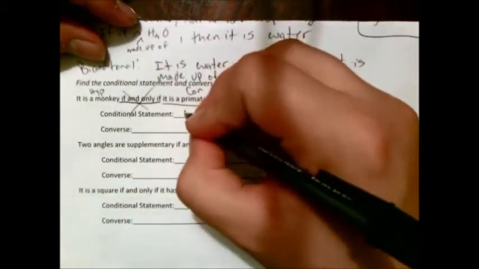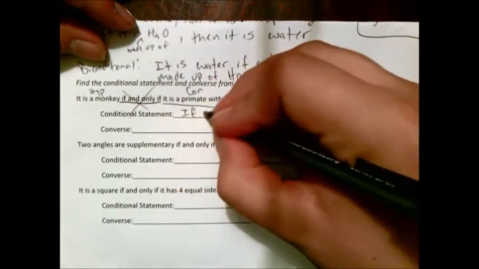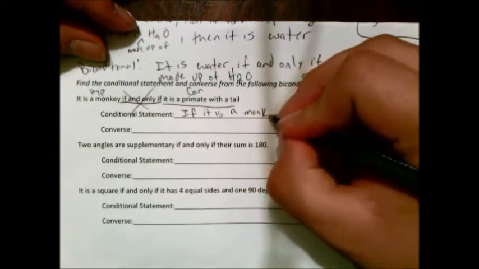Remember, the conditional is: if hypothesis, then conclusion. So if it is a monkey, then it is a primate with a tail.